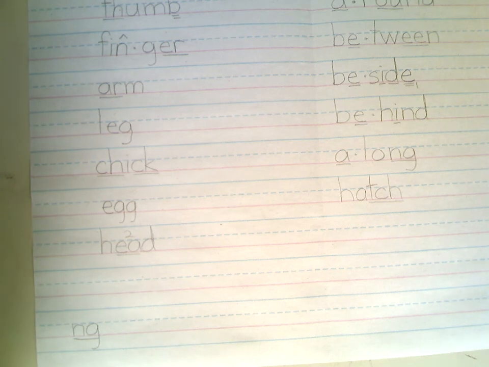All right, our sentence is, he put his arm behind his head. That one was a little longer, so I can do that in 2 chunks. The first part is he put his arm. What's the first part? Good, he put his arm. You can pause the video while you're writing.